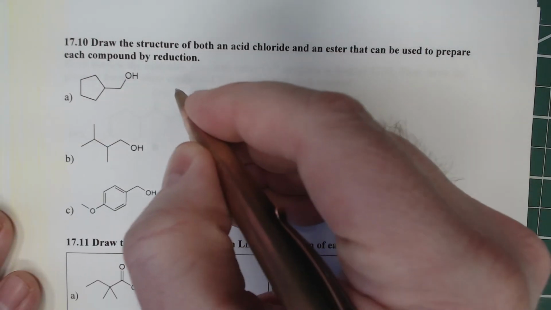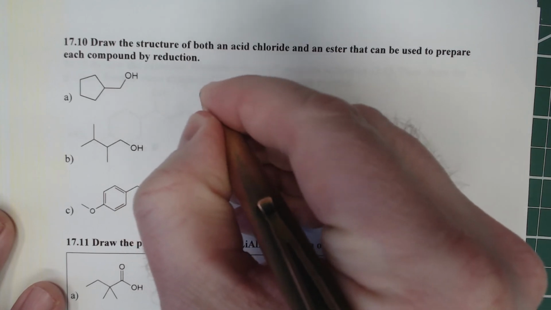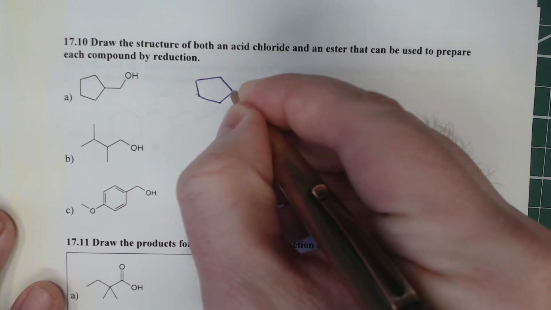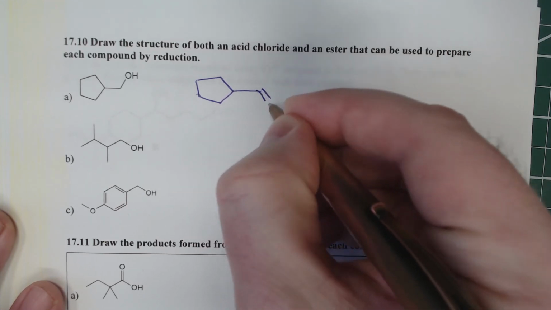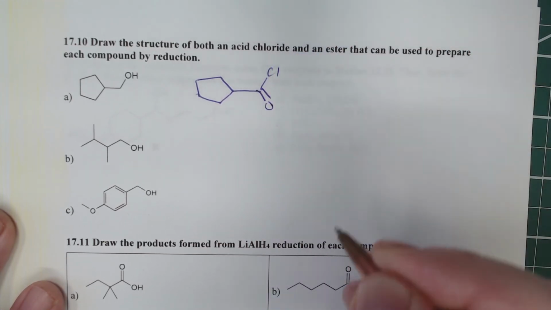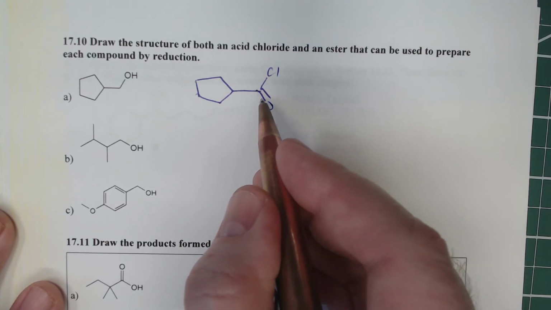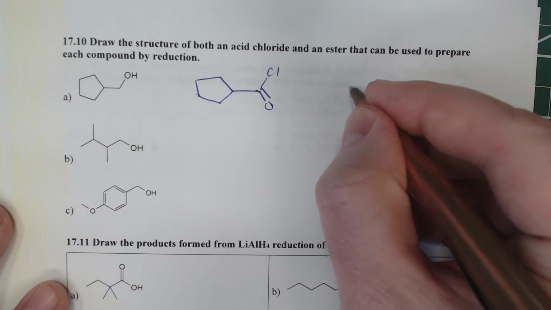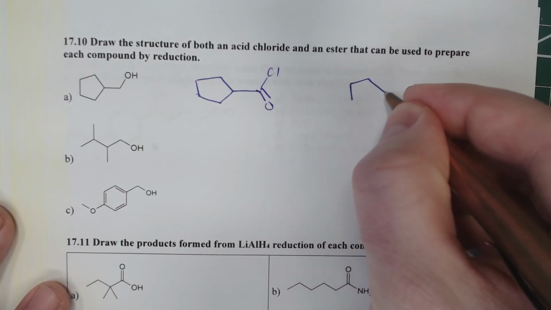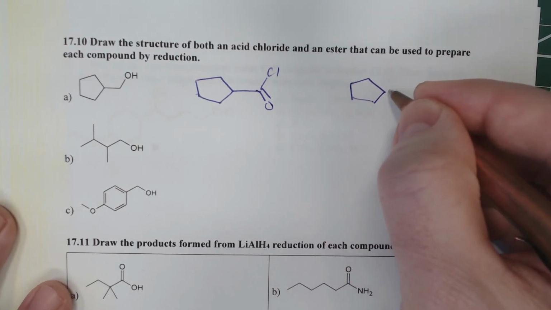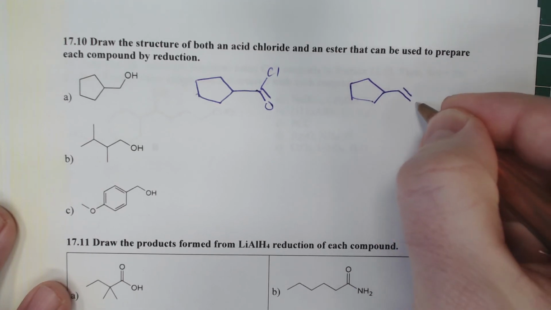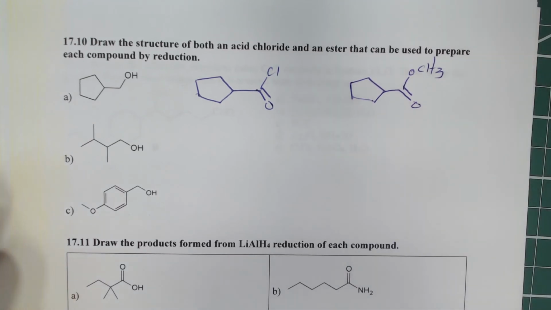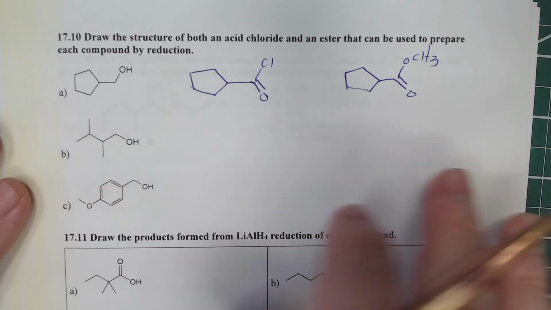It's very simple. Just draw that structure. For the acid chloride, we'll do that, and with LAH we can reduce that to that alcohol. For the ester, there are several options, but I'm just going to choose the methyl ester here. And that will work. That's how we do each of these.